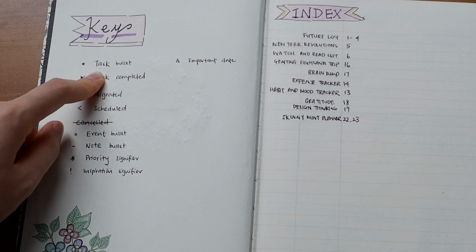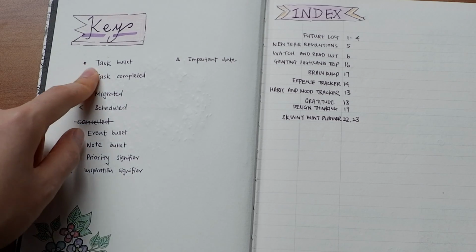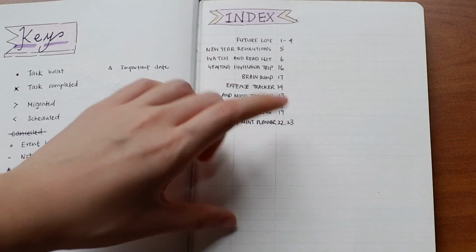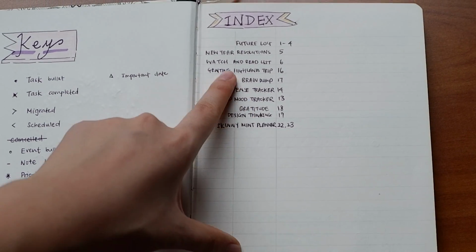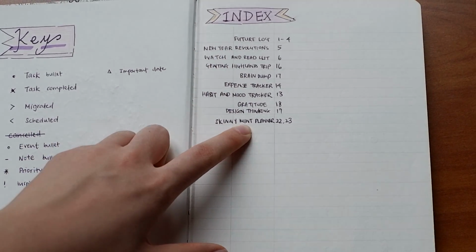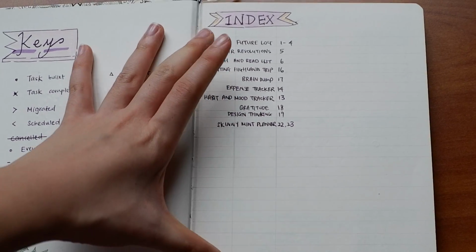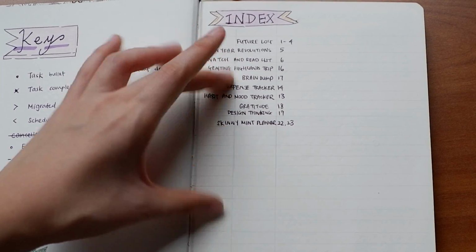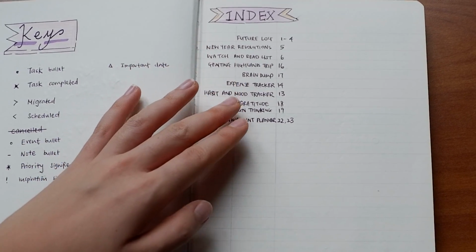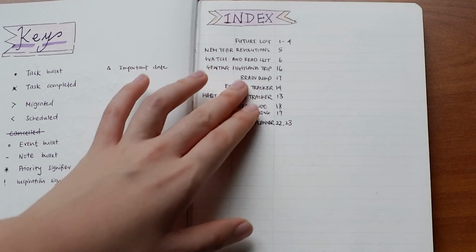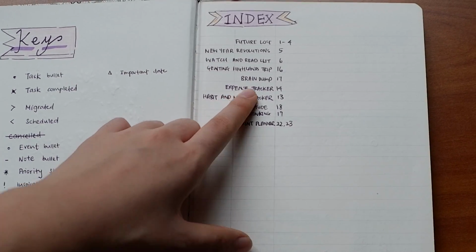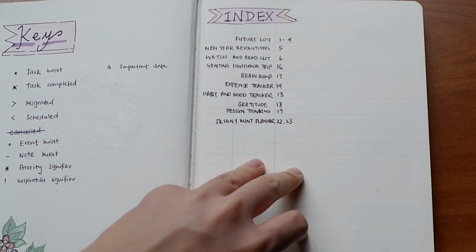These are some of the things that I gathered from other bullet journalists who have been doing this. Moving on is the index. Unlike other people, who put all the monthly log pages here, I want to keep my index page short. So I just write down all the miscellaneous pages. For example, if I created a New Year resolution page, I'll write it down over here, or maybe a travel itinerary.